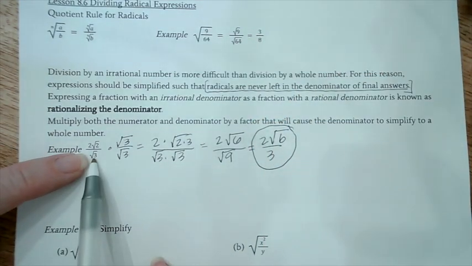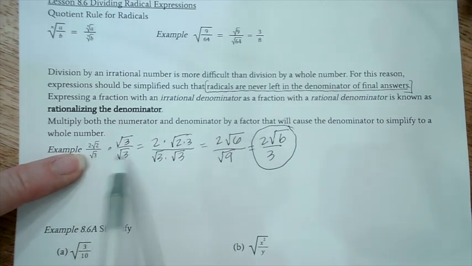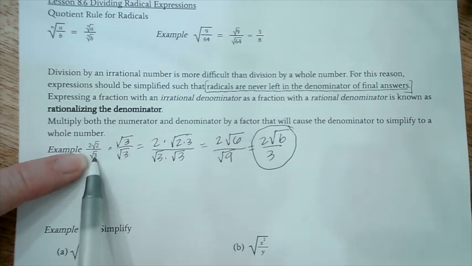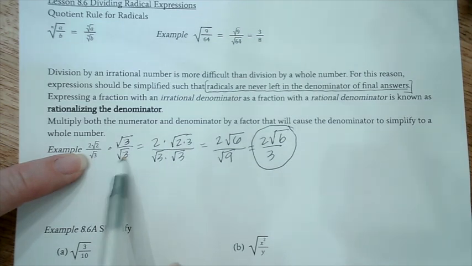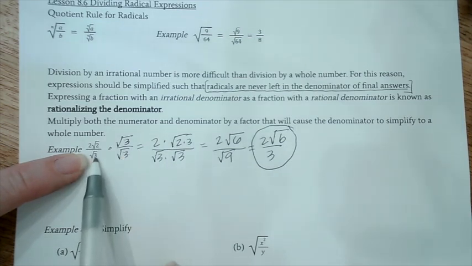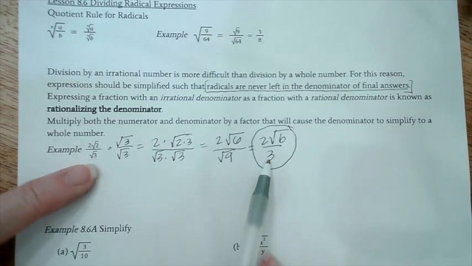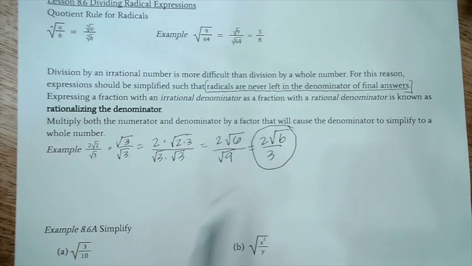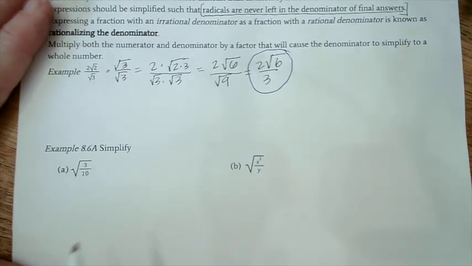Because we cannot leave a radical in the denominator for our final answer, we need to multiply it by that. When you multiply a radical by itself, you're going to get whatever that radicand is. So see, the radicand was 3 and the denominator is 3 there. So let's go ahead and simplify 2 examples from the book.